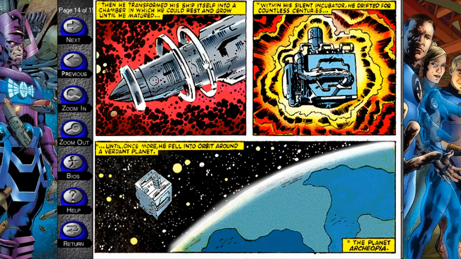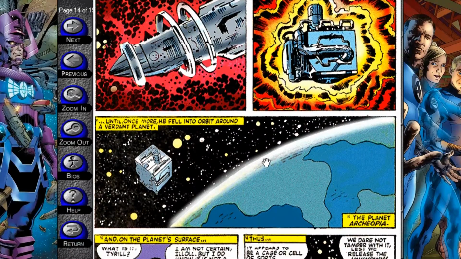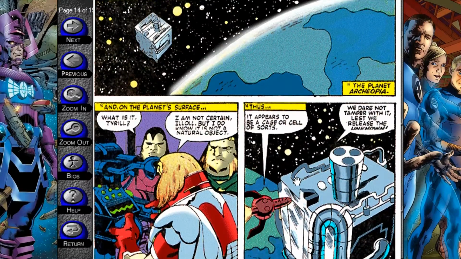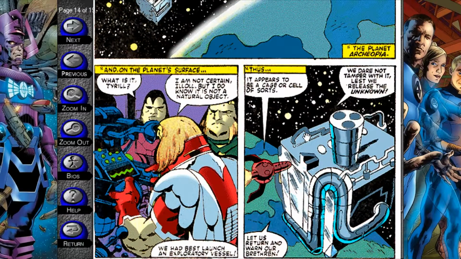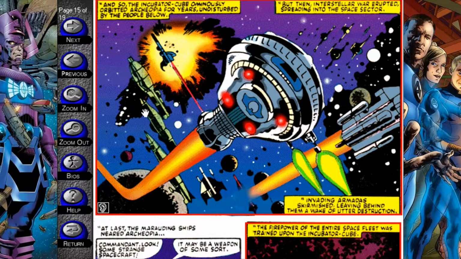The reborn survivor of a universe long dead transformed his craft into a chamber in which he might rest and mature. After centuries, it drifted into orbit around the planet Archaeopia. Aware of the strange presence, the inhabitants of the planet dared not tamper with it, lest they release the unknown. For years, the mysterious cube floated above Archaeopia undisturbed.